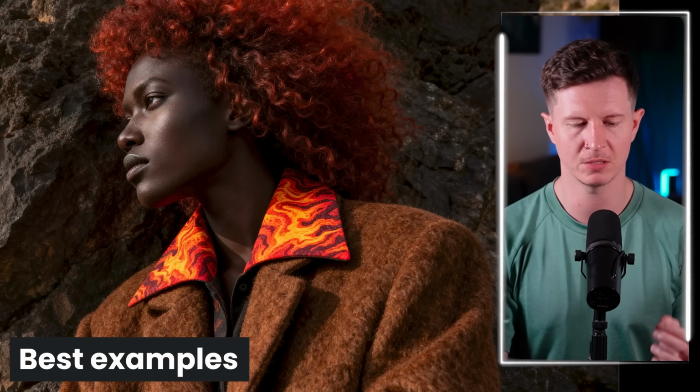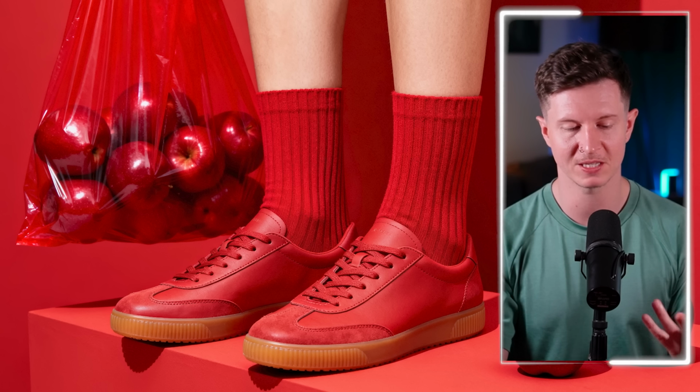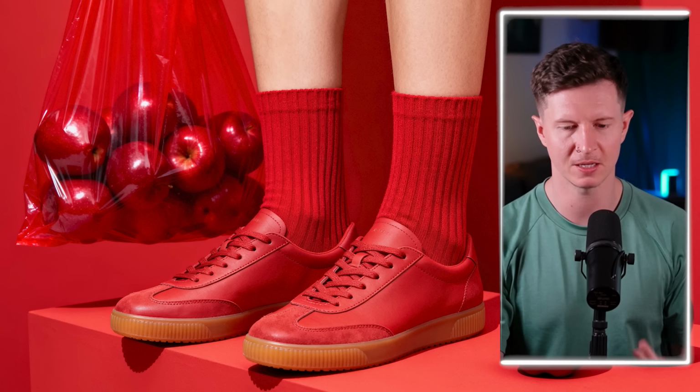Just look at the fine pores, intricate details, and even these individual hairs are rendered out on this very stylish guy. Now, its ability to work with restraints and render out even entire scenes in just one color is outstanding. Not only that, but its aesthetic sensibilities are absolutely incredible.